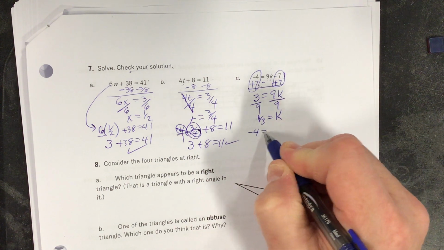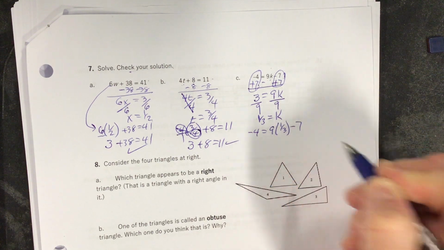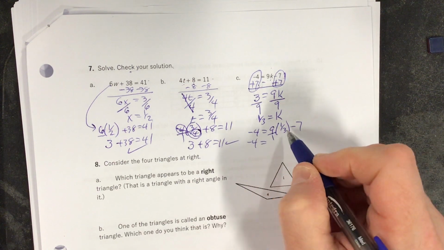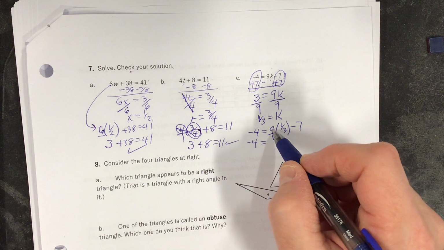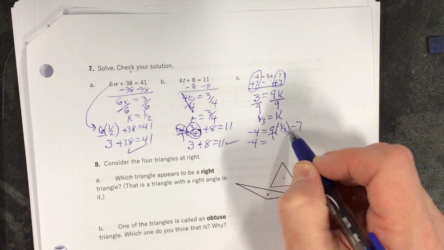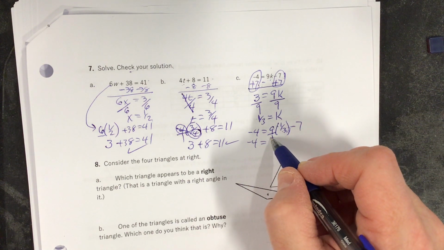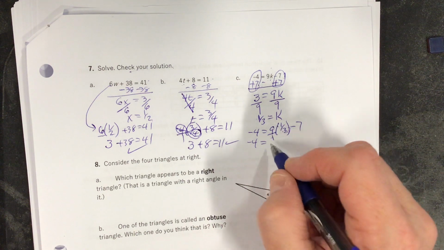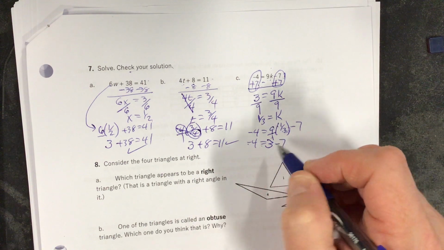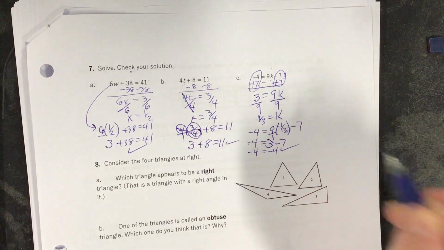Negative 4 equals 9 times 1/3 minus 7. Negative 4 equals, what is this going to be? What's 1/3 of 9? Or, if I cancel a little bit right here, this is in the denominator, that's in the numerator. I can interchange them, so it really is 9 over 3. Well, that 9 over 3 is really 3. Negative 4 equals 3 minus 7. Let's see, negative 4 equals 3 minus 7. Yeah, negative 4 works perfectly.